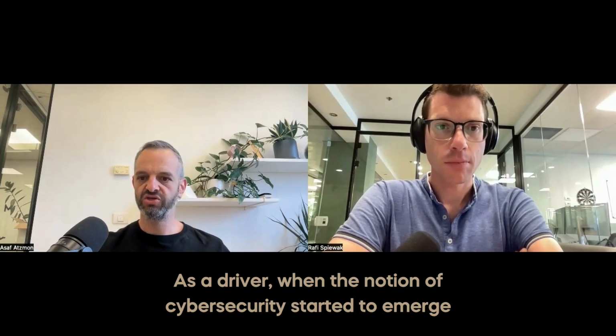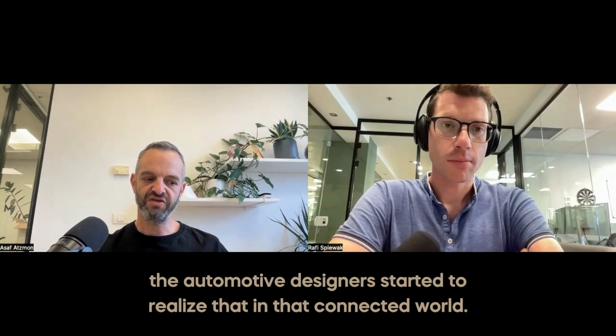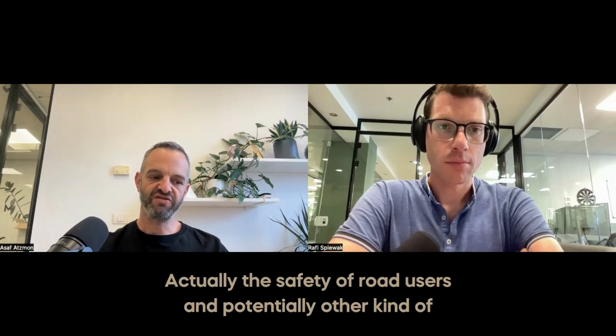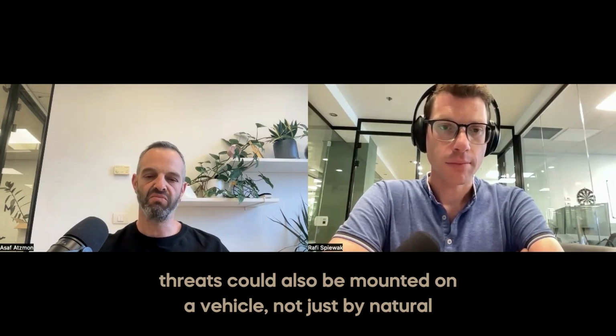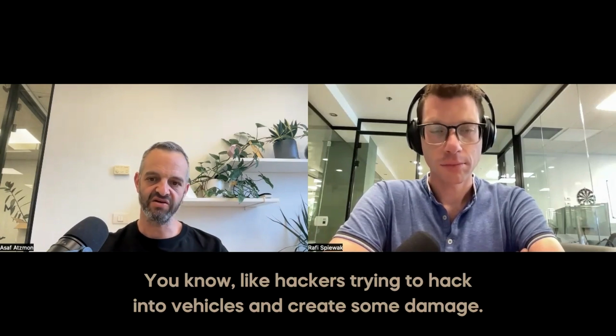When the notion of cybersecurity started to emerge with all the connectivity and the computerization of vehicles, many automotive designers started to realize that in that connected world, the safety of road users could also be threatened not just by natural circumstances, but also by malicious intent, like hackers trying to hack into vehicles and create damage.